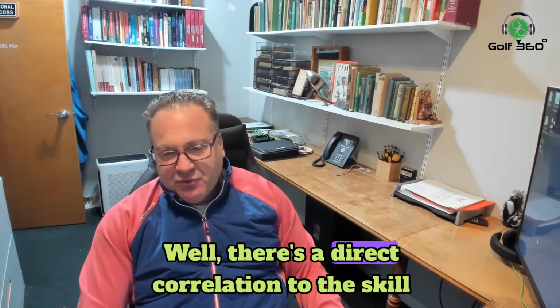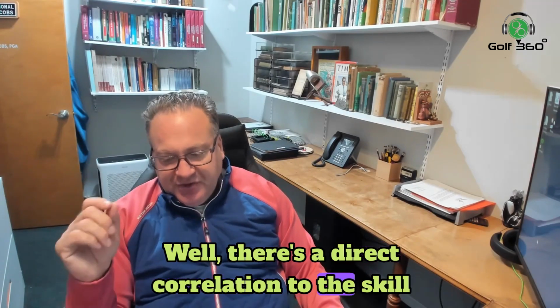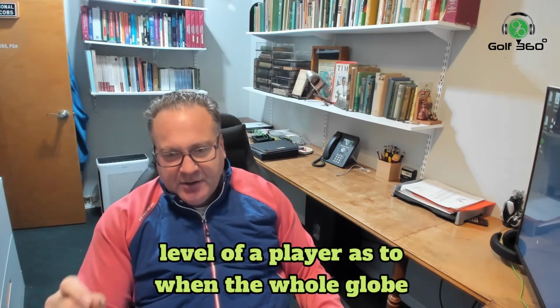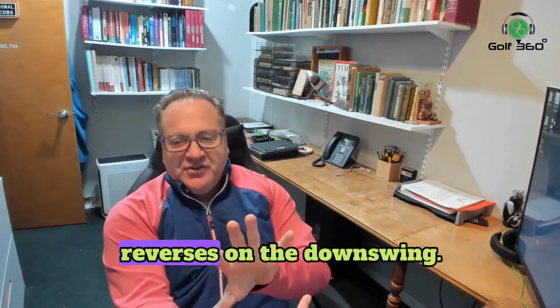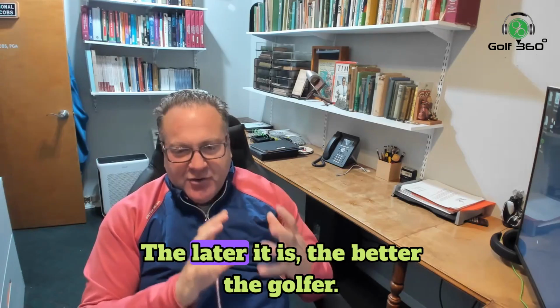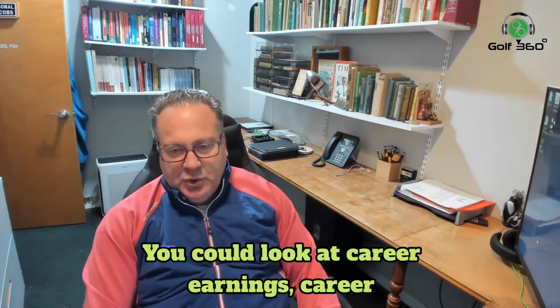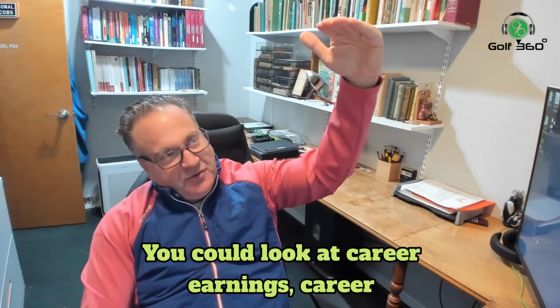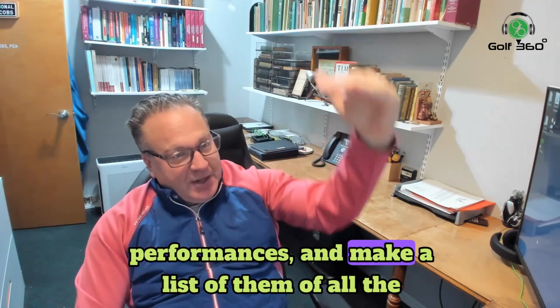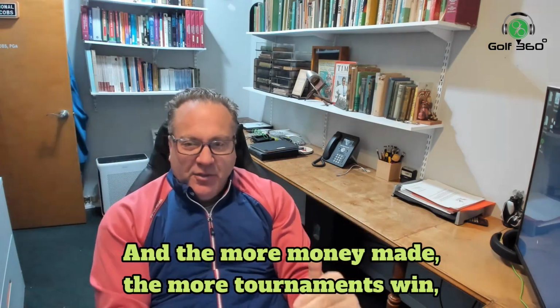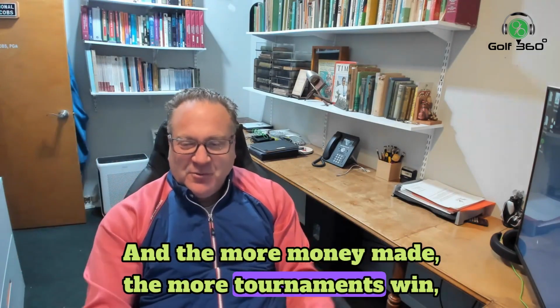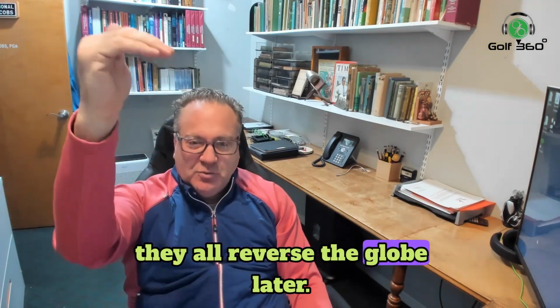Well, there's a direct correlation to the skill level of a player as to when the whole globe reverses on the downswing. The later it is, the better the golfer. You can look at career earnings, career performances, and make a list of all the people that we've captured. And the more money made, the more tournaments won, they all reverse the globe later.